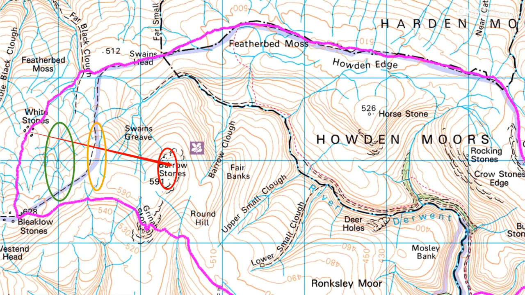So this is what we were looking at. Photograph taken from Whitestones looking over to Barrow Stones. The green circle is these drainage features on the hillside opposite us, draining down towards us, and the yellow circle is that high ground, that ridge in the middle distance, and then looking over towards Barrow Stones. So that was the answer this week.